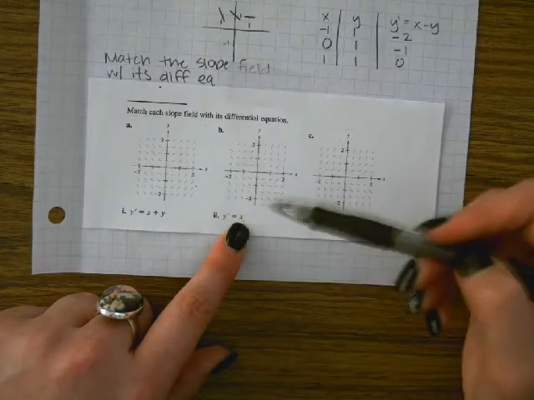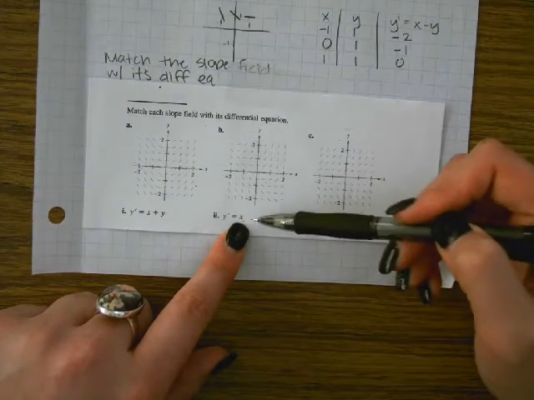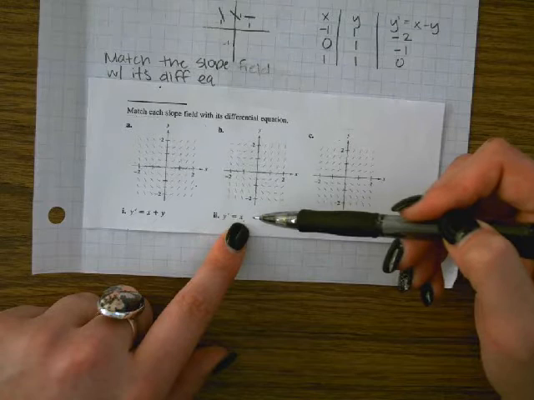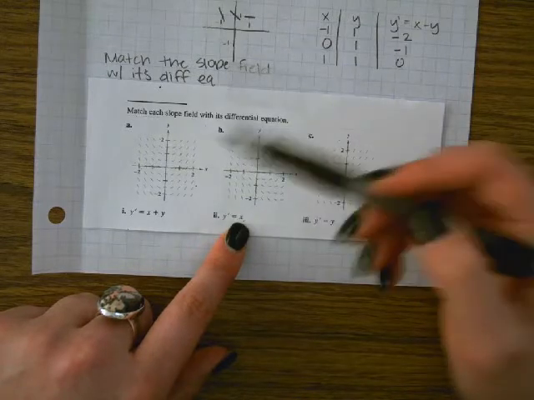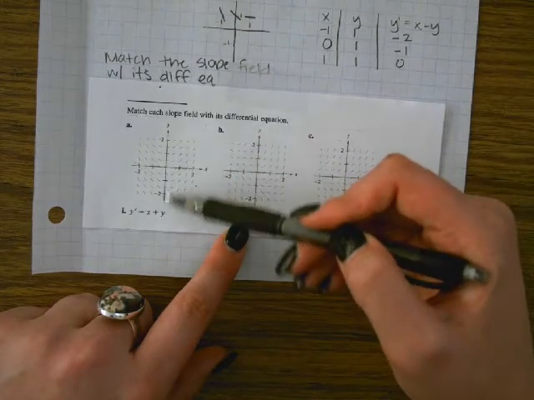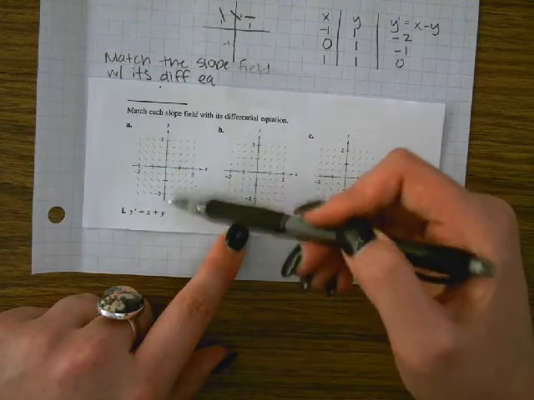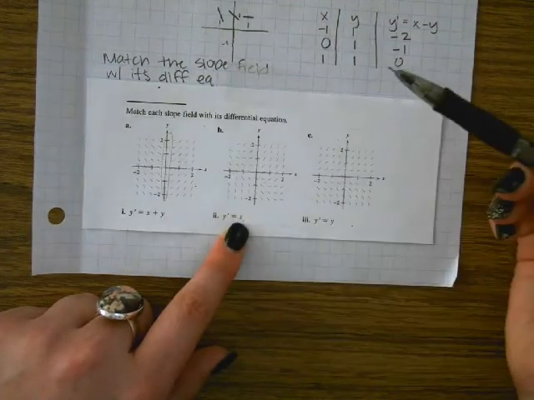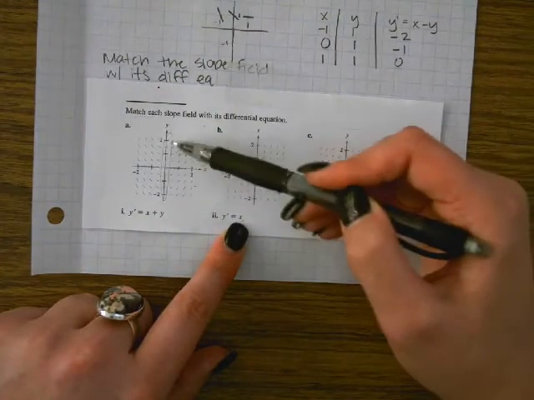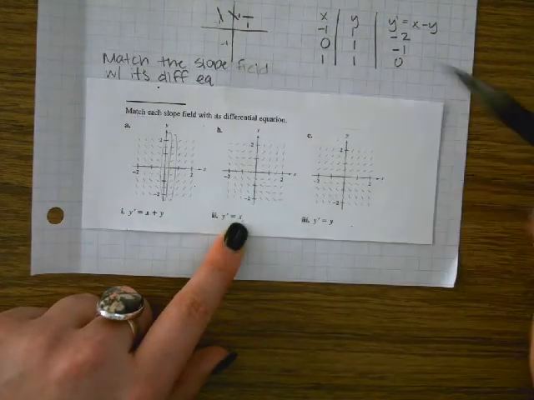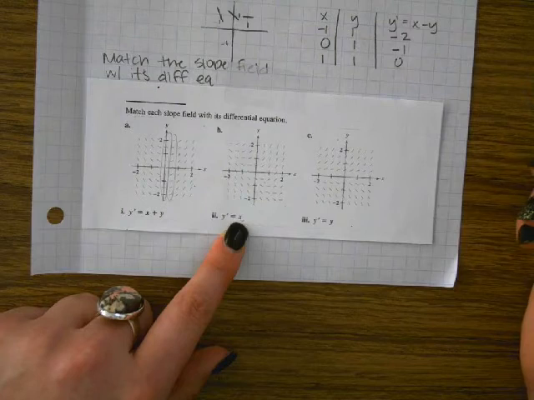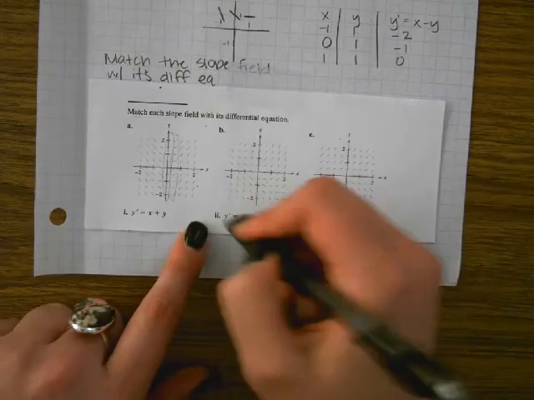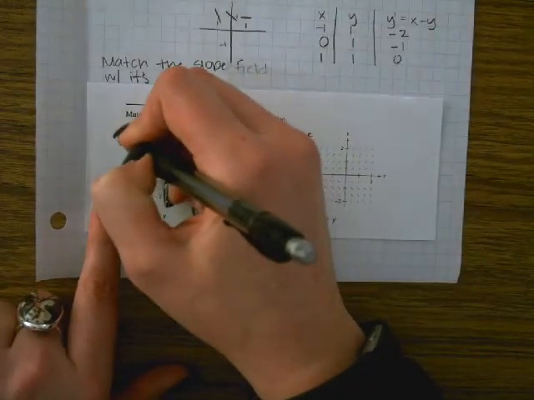Since the y-coordinate of the point has no effect, you're going to notice that all these vertical lines, the columns of the slope field, are identical. This entire column has perfectly horizontal lines. This entire column has all slopes of 1, and you can tell that they're the same. You guys see that? Okay. So we're going to say that this one is number 2.